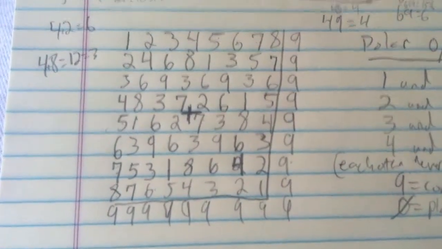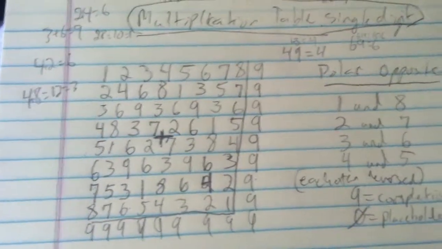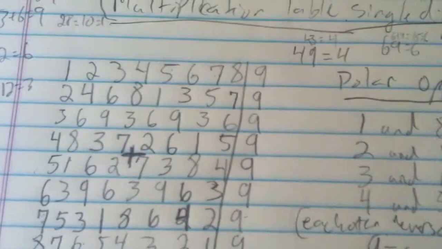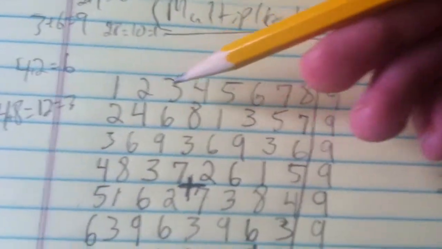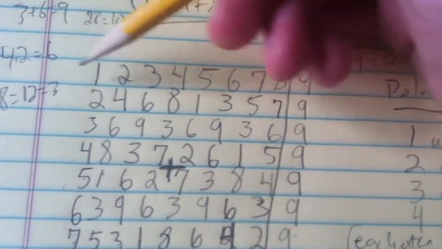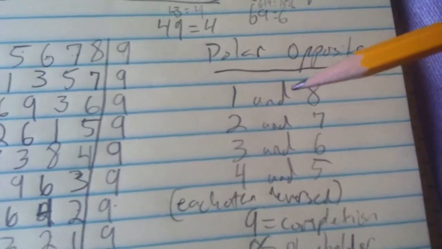They're really good. So we just did the multiplication table, reduced to single digit. We found out that there's only 9 numbers, 1, 2, 3, 4, 5, 6, 7, 8, 9. Those are the only numbers in the universe. And each one of those numbers has a polar opposite.